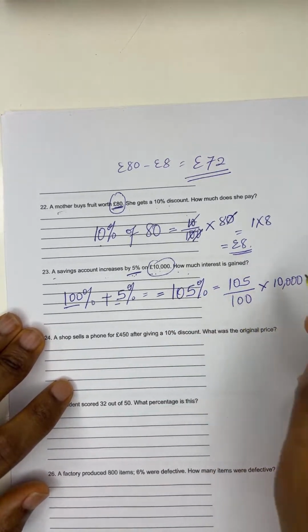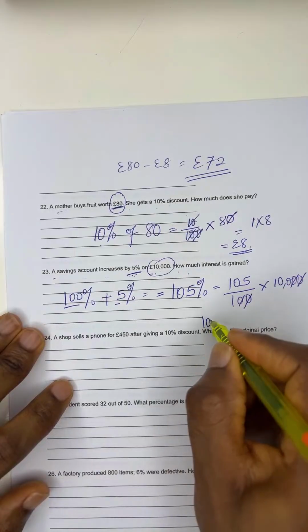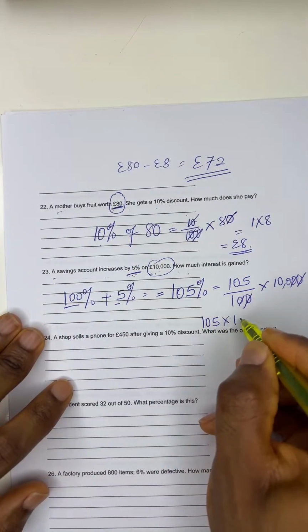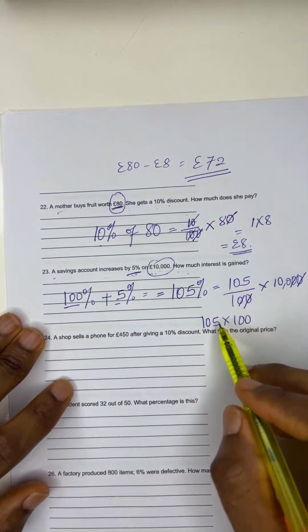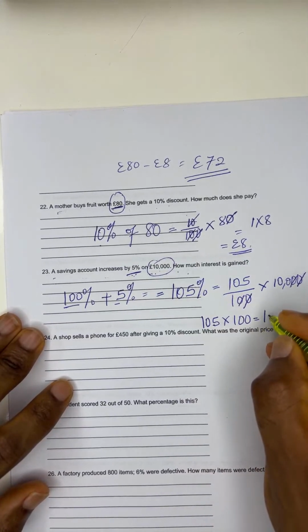If you have that, you cancel two zeros and two zeros. So we are having 105 times 100. And 105 times 100 is going to give you what?